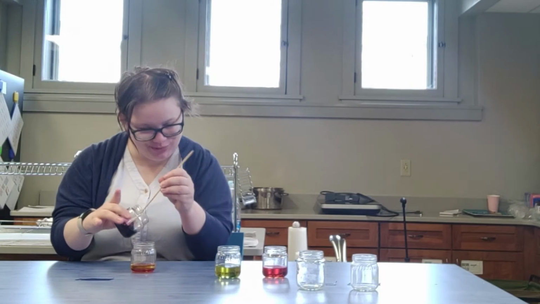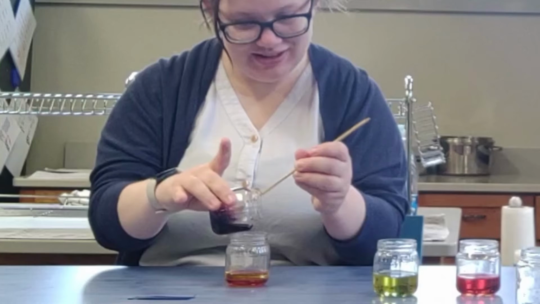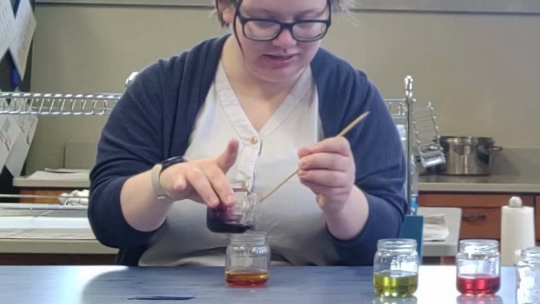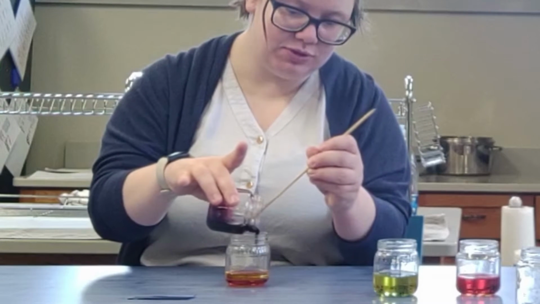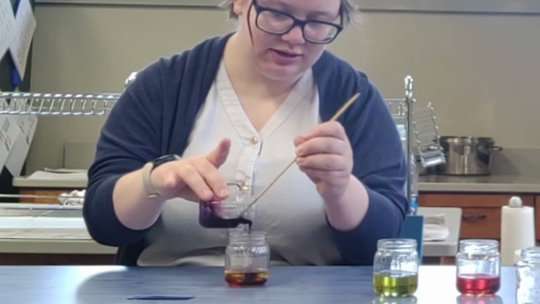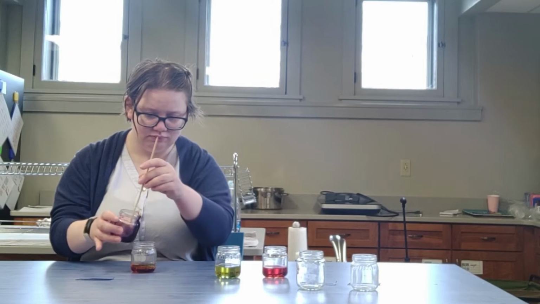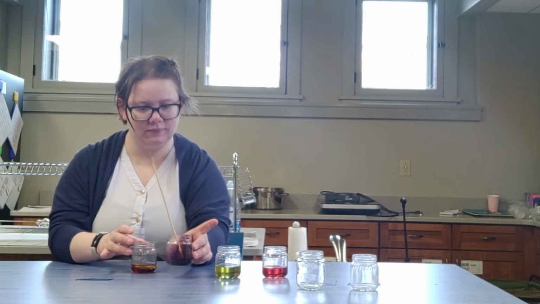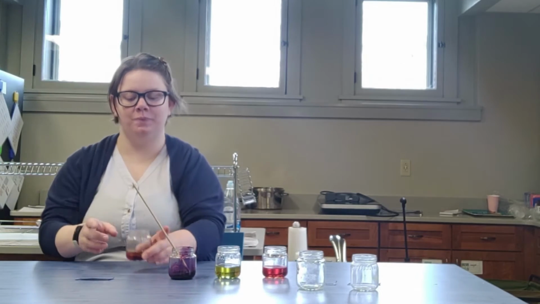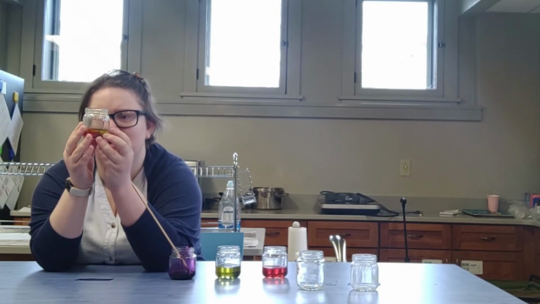And I'm going to spoon a little bit of my corn syrup in here. And I just spoon this one because it's really goopy, right? And now I'm just going to kind of watch.